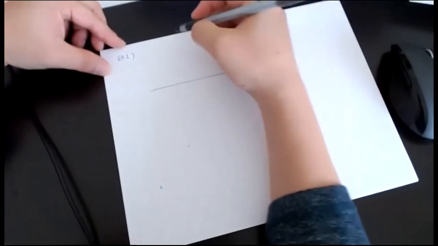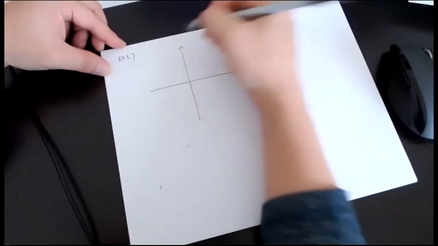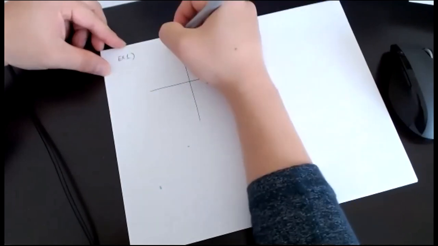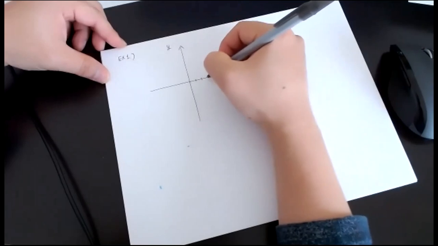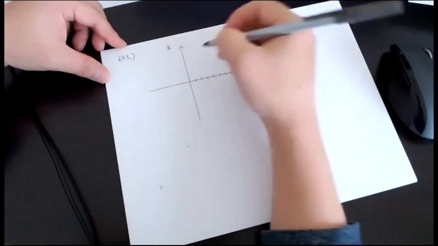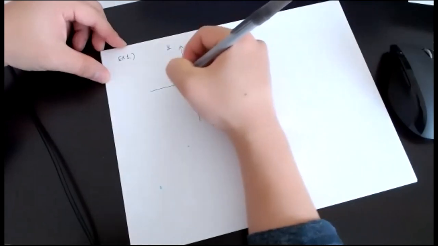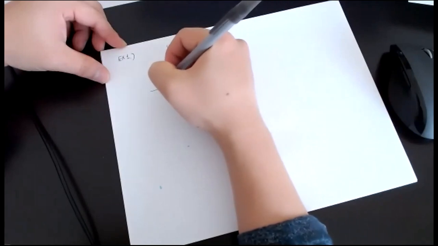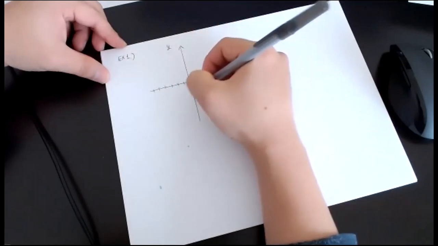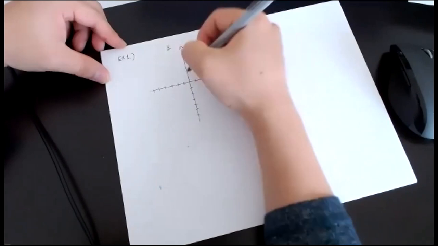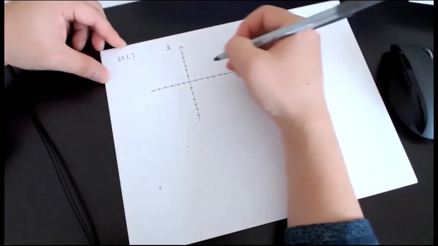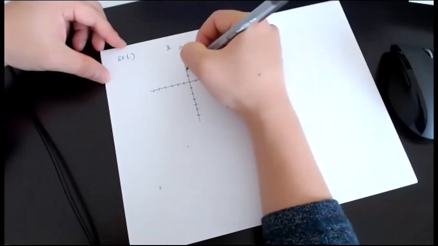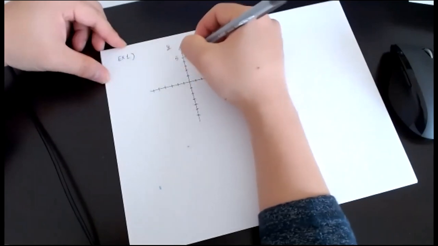So here, let me draw. First, we need to draw the Cartesian coordinate system, right? So here, x-axis, y-axis. Okay. So 1, 2, 3, 4, 5, 6. Here, okay, -1, -2, -3, -4, -5, -6. So (3,5): here's 3, right? And then 1, 2, 3, 4, 5, 5 is right there.